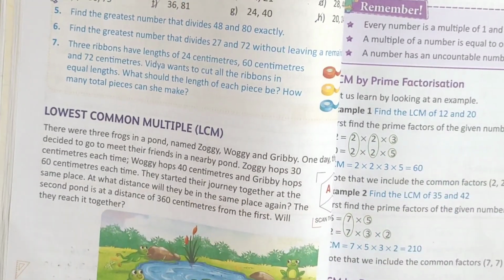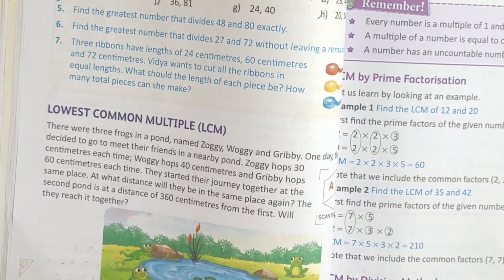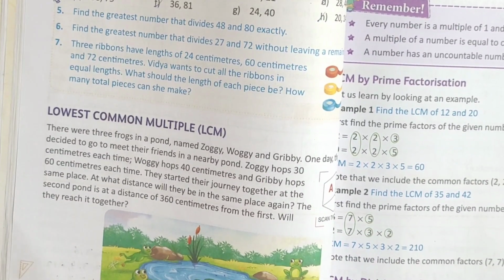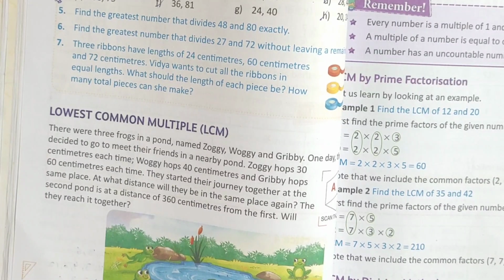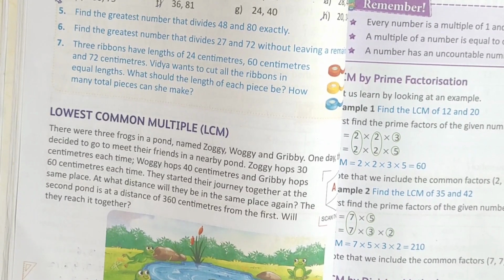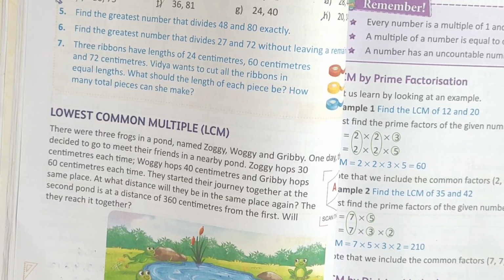Today we will see lowest common multiples, LCM. Okay. What is LCM? A multiple is obtained by multiplying a number by 1, 2, 3, 4, 5, 6, etc. For example, multiples of 4.